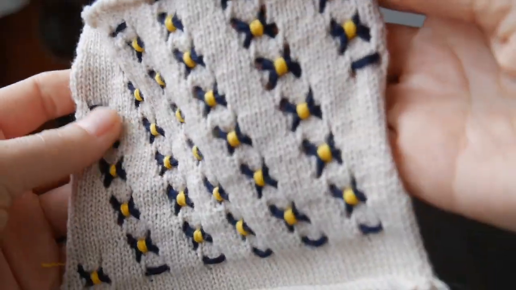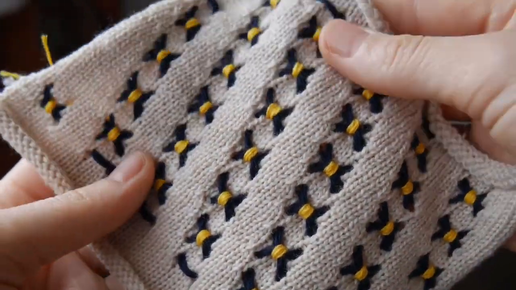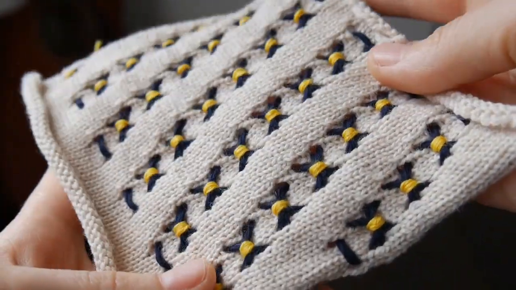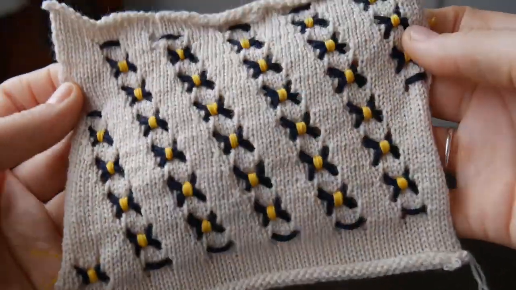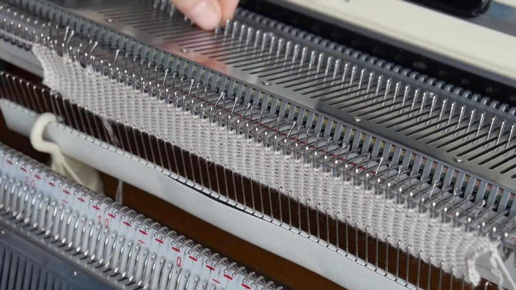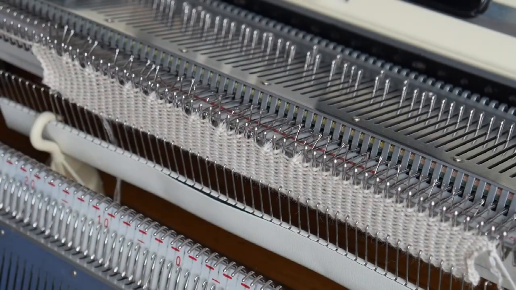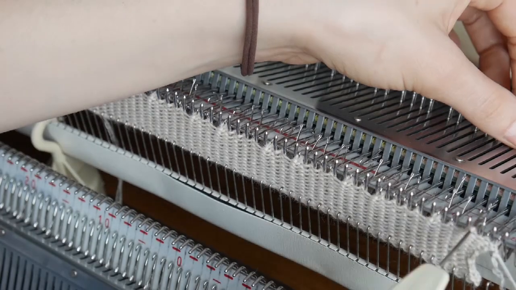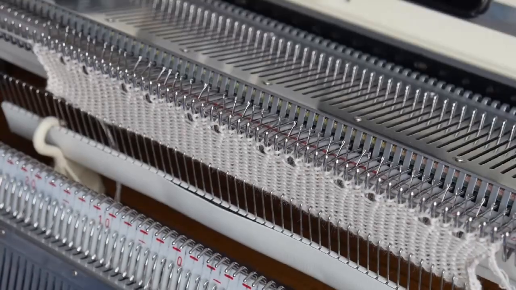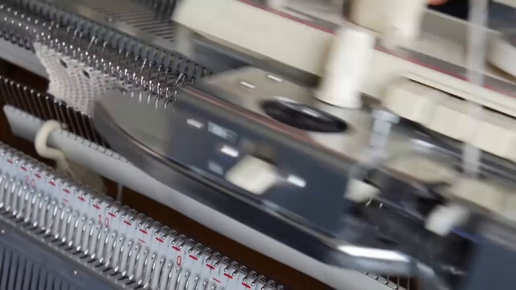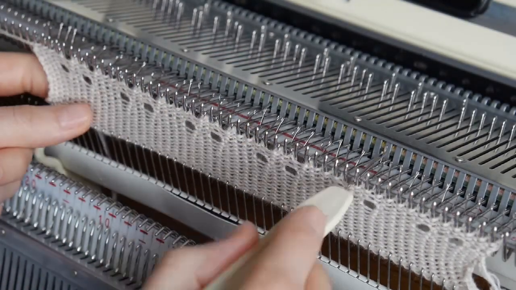The last technique I will show you looks very much like bows as well. We will need a lace base for this design. 2 holes with 2 stitches in between, and then 4 stitches in between every set of holes. Knit 4 rows in between every transfer and move 1 stitch to the right with every transfer.